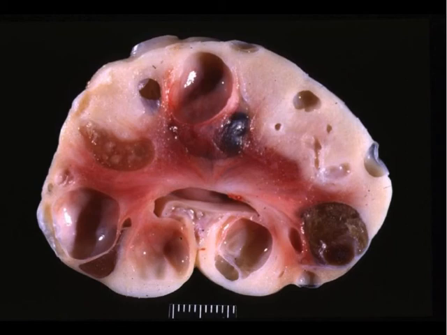PKD2 is a plasma membrane calcium channel, but essentially that defect seems to have the same ultimate change in a dedifferentiation or a release from control of the tubular epithelium.